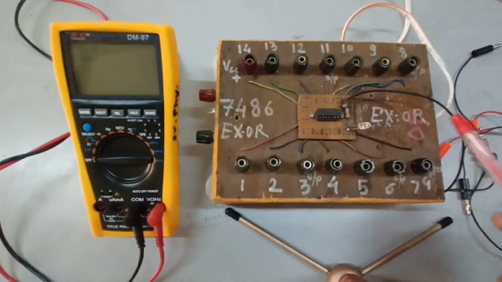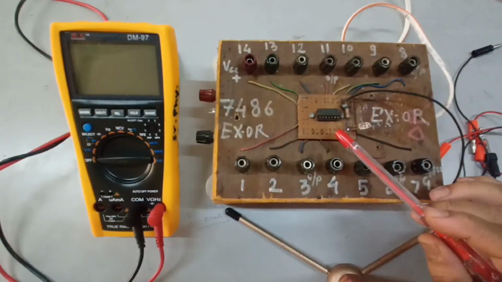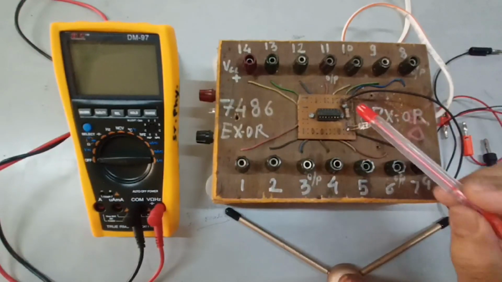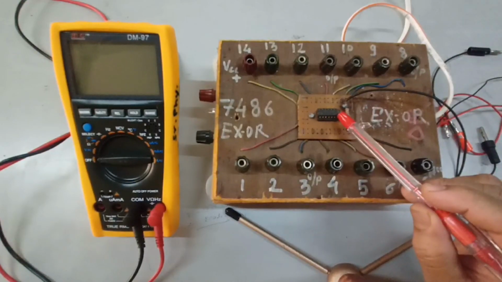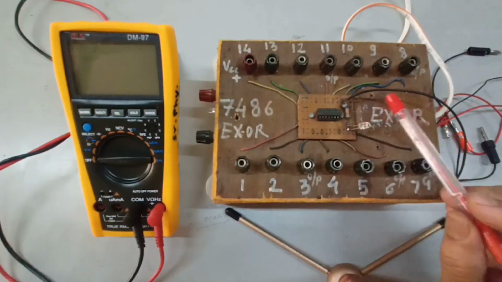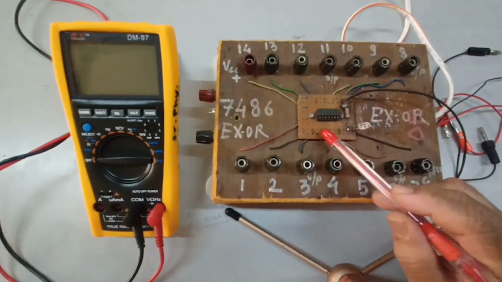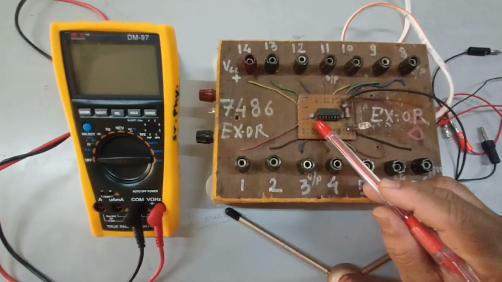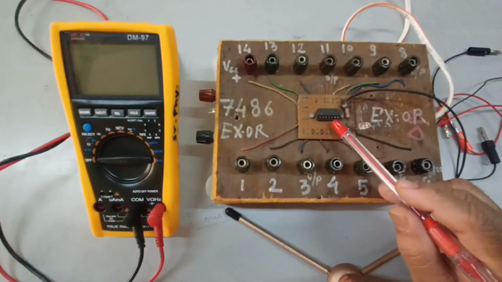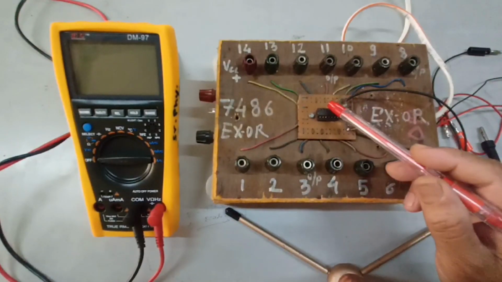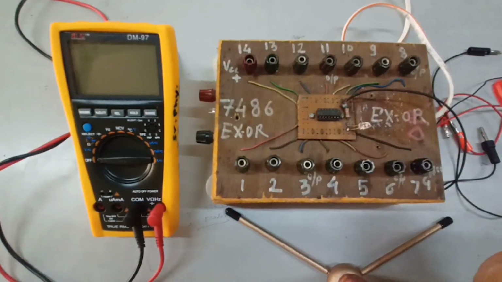For this XOR gate, we are using the IC 7486. This is the 7486 IC. IC is nothing but an integrated circuit. It is a 14 pin IC. It will start from here: 1, 2, 3, 4, 5, 6, 7, 8, 9, 10, 11, 12, 13 and 14.